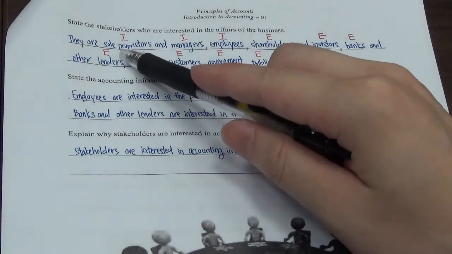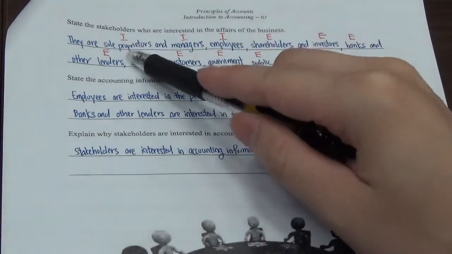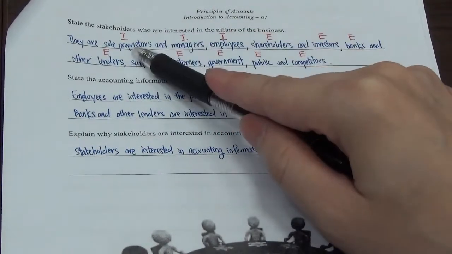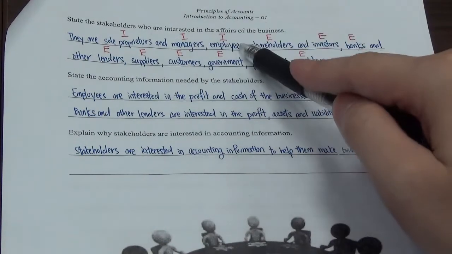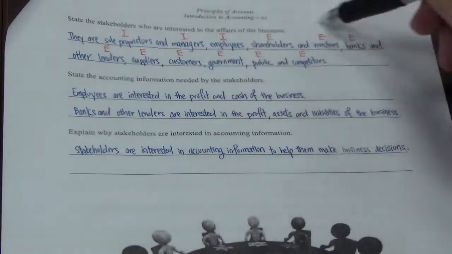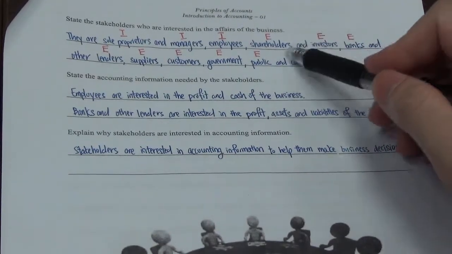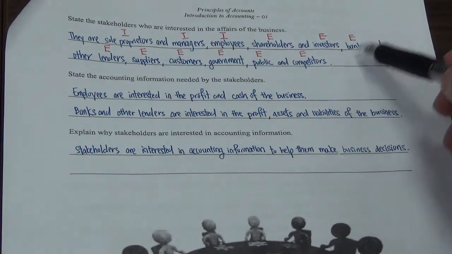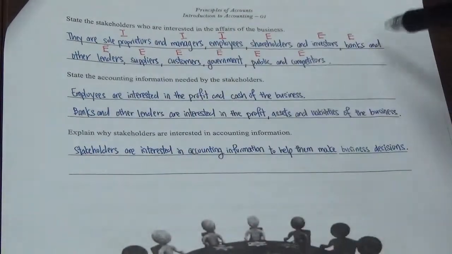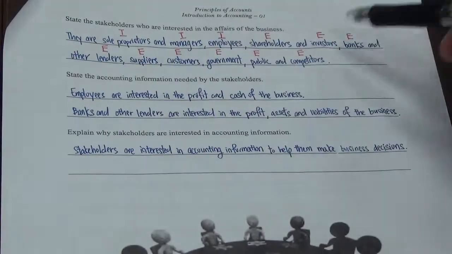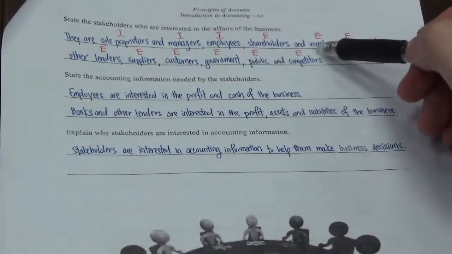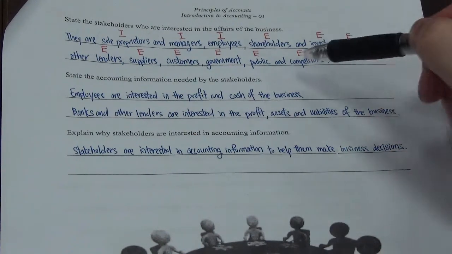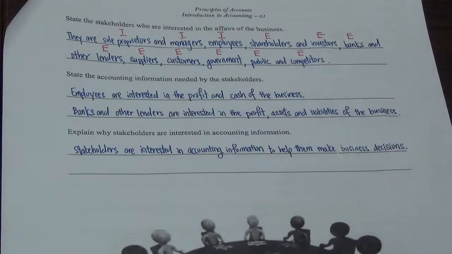So probably sole proprietors and employees. I don't want sole proprietors and managers because these 2 are very close. I prefer you to give me sole proprietors and employees, or managers and employees. Same goes for external stakeholders. Shareholders and investors are a bit similar, so give me one of them. So maybe shareholders and banks. Banks and other lenders are very similar, so again, just give me one of them. So perhaps investors and other lenders, or investors and banks. It depends on your personal preference, but just take note to give me dissimilar answers.